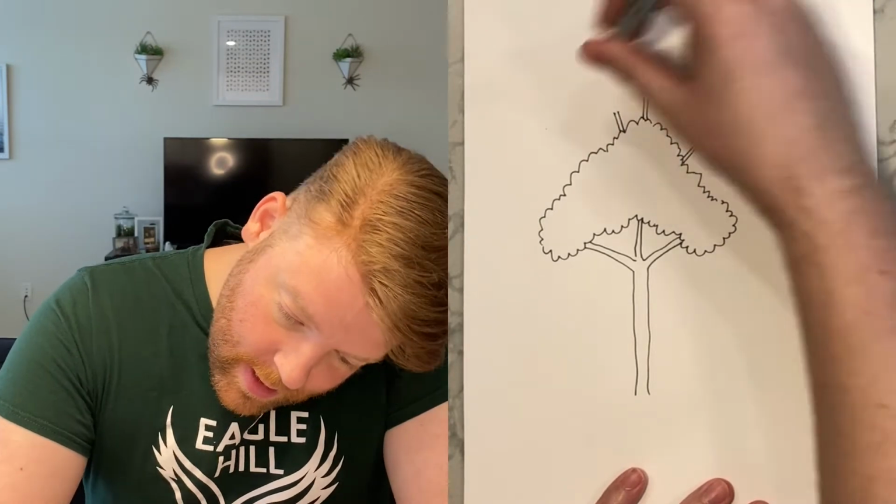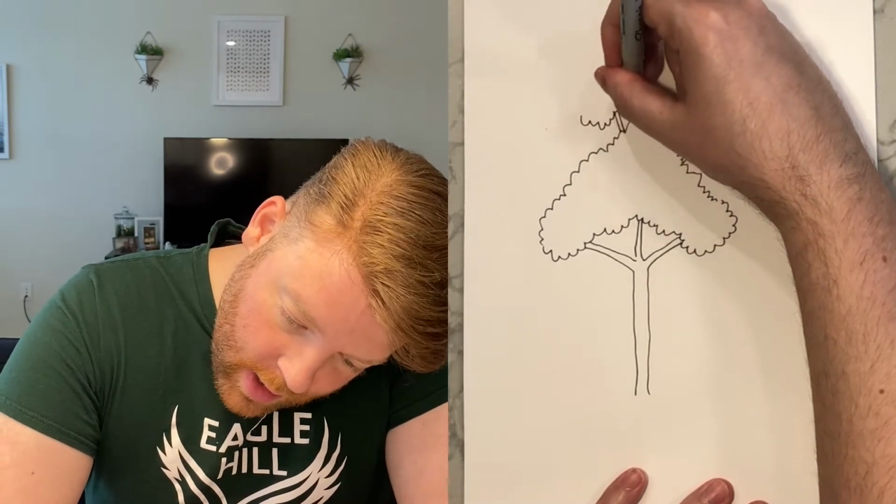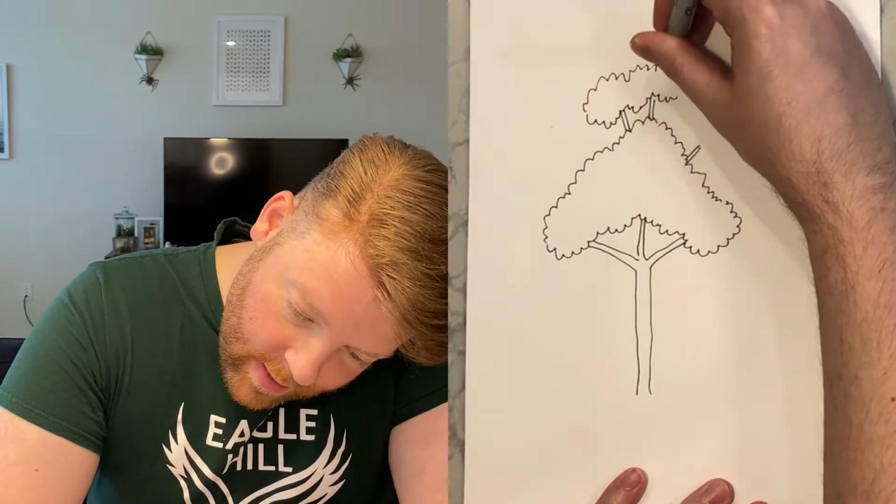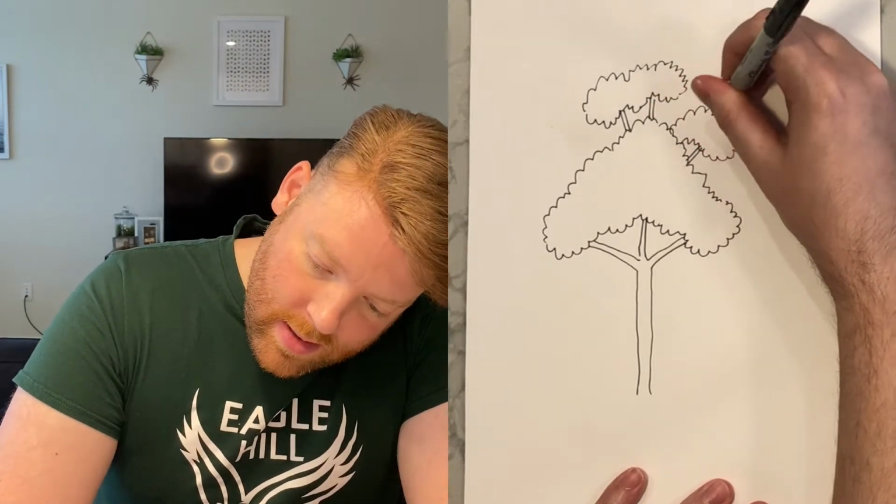If I want to add another part to my tree, I can have more branches sticking out and then adding more of those wavy lines around to make kind of like a cloud shape. I'm gonna do the same thing over here. And then what I'm going to do is add some more branches.